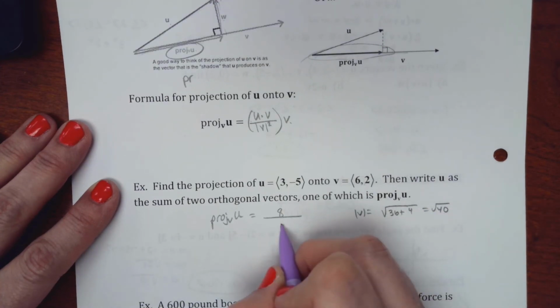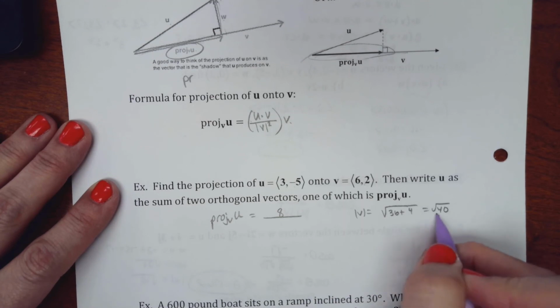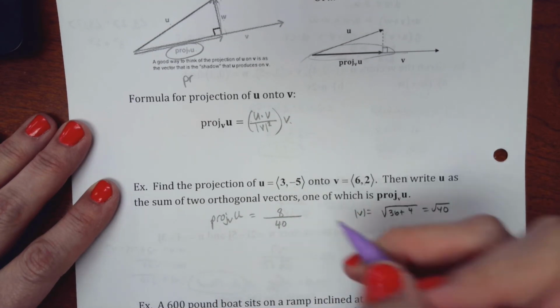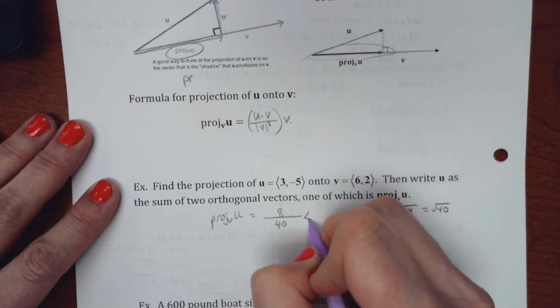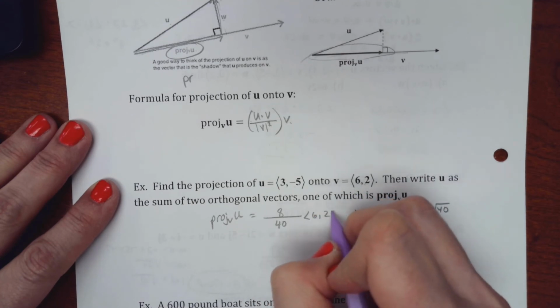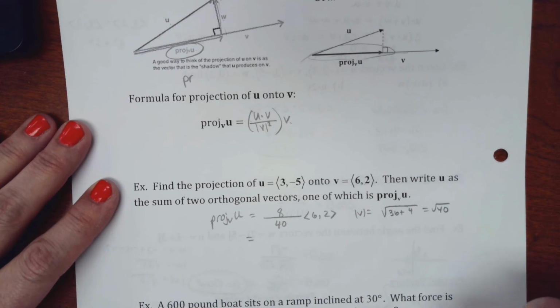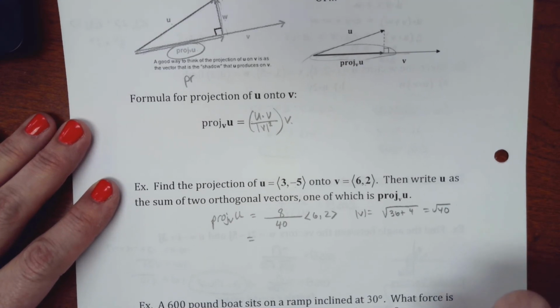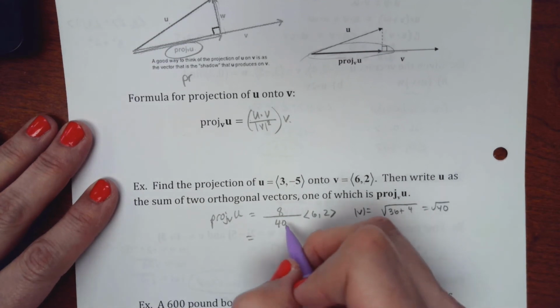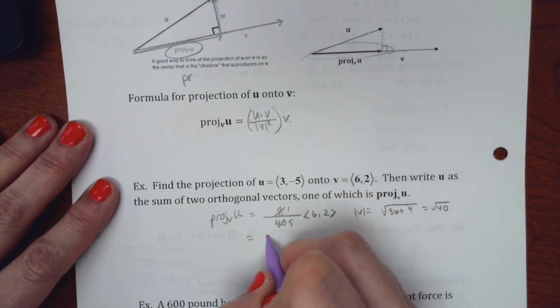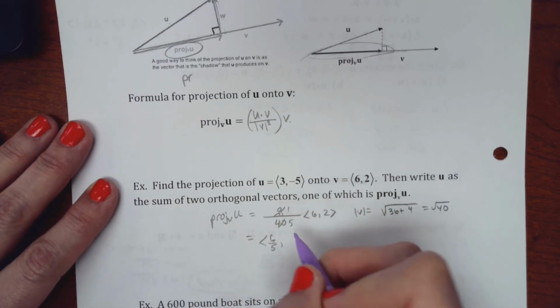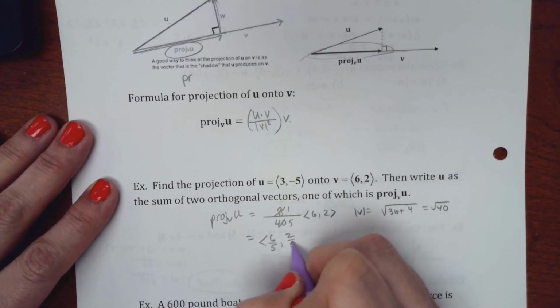And remember, I'm squaring that, so if I square a square root, the 40 just pops out. Then I multiply this by vector v itself, 6, 2. So I have 8/40ths times 6 and times 2. What is that? 1/5. So I get 6/5 and 2/5.